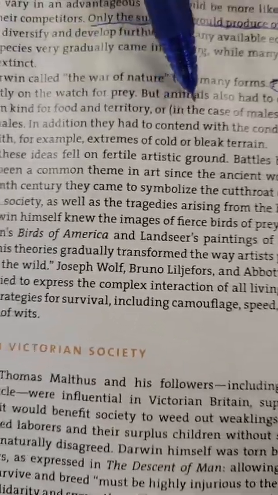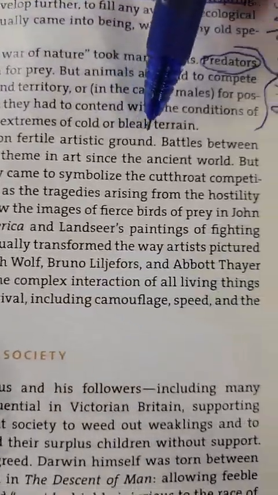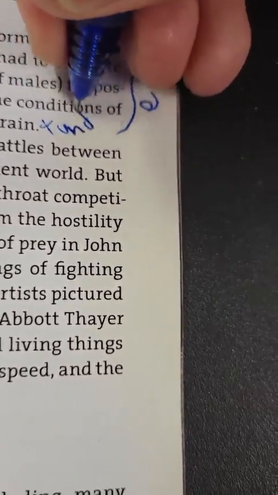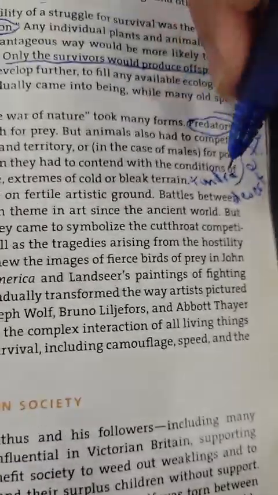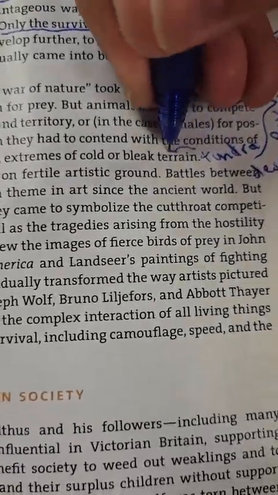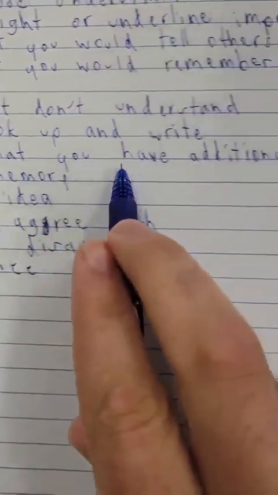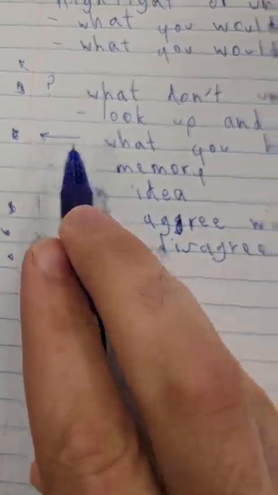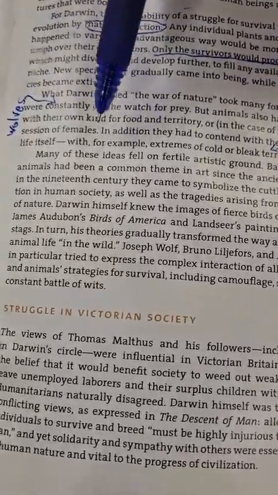So that's wolves again. And extremes of cold or bleak terrain. So like tundra or like desert. There we go. So like right there. Those are examples of bleak terrain. And right here, I got an arrow. What you have additional thoughts on or memories or ideas, use an arrow. You can write in the margins, use an arrow to point to what you're talking about.